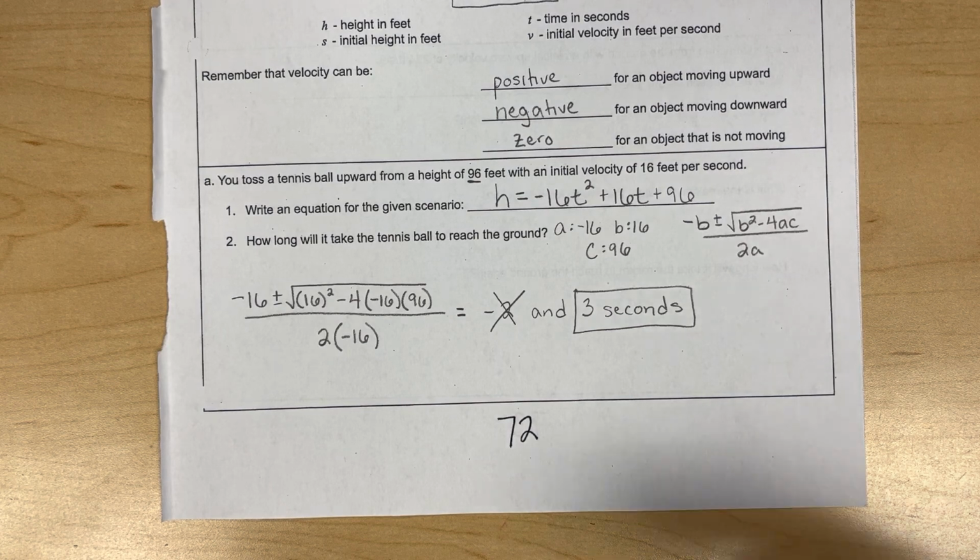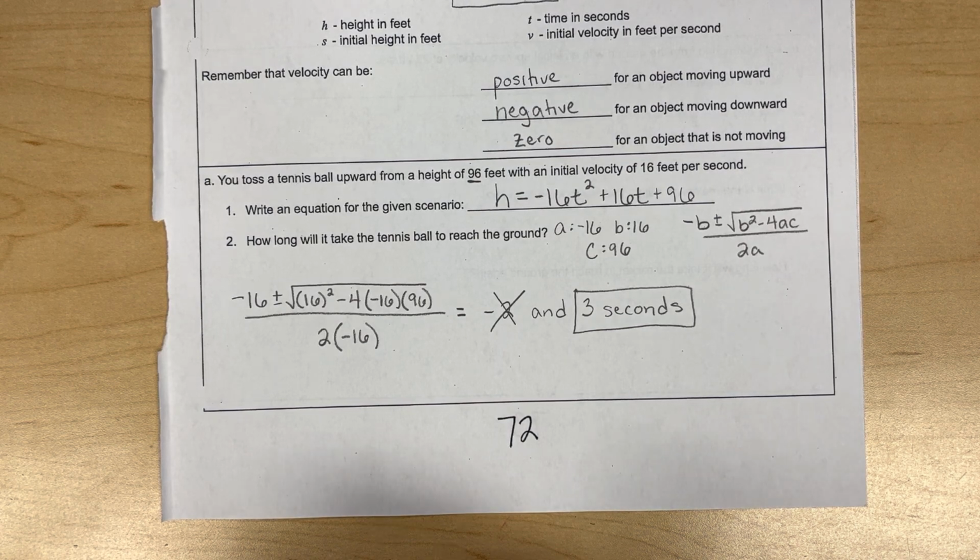So in the future, when you're doing these types of problems, any negative answer that you get can just be disregarded and you just keep the positive one. It's possible for you to get 2 positive answers, and then you just need to think about which one is the correct one. And we'll talk about that if we come across it here.